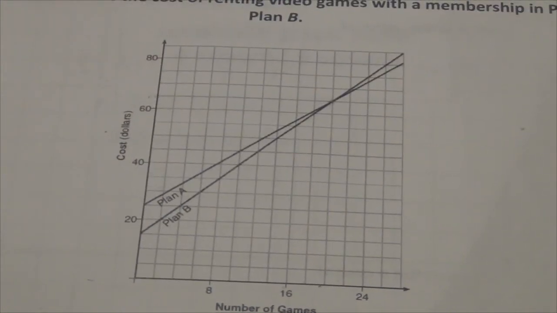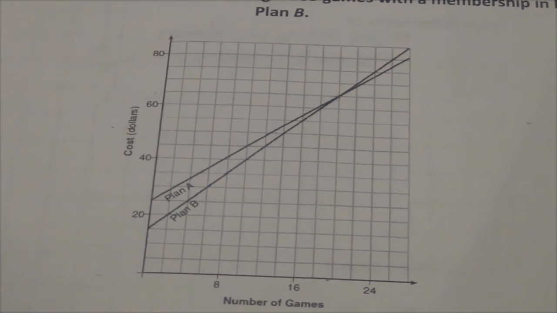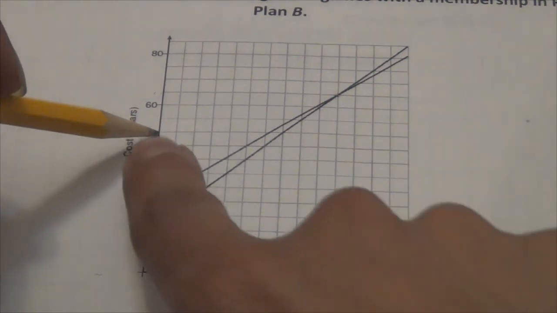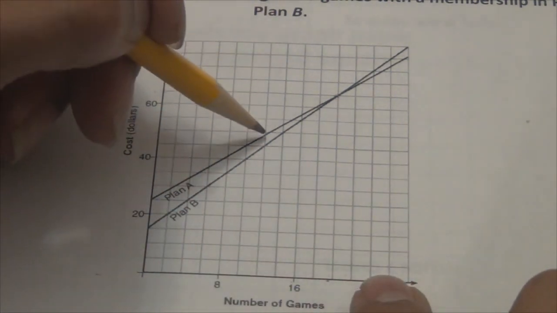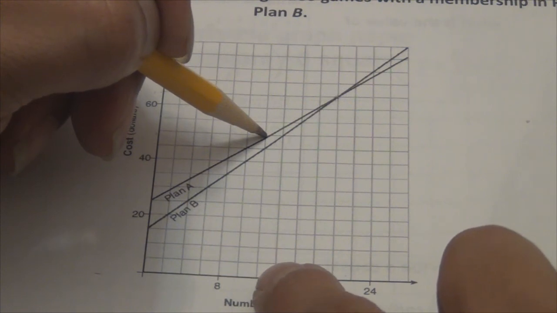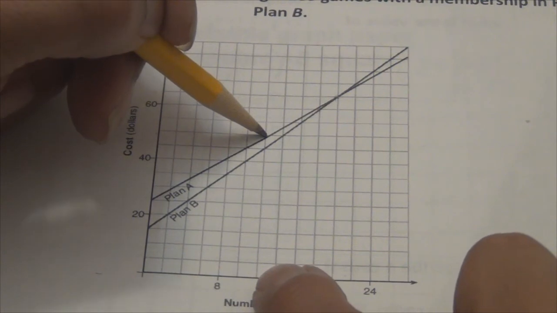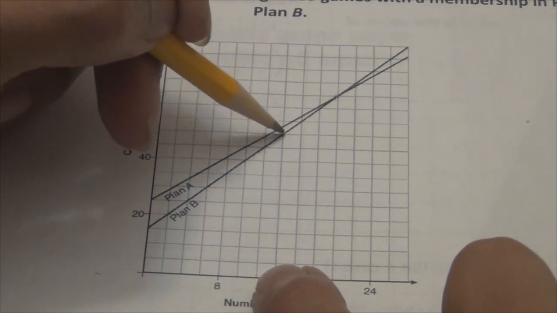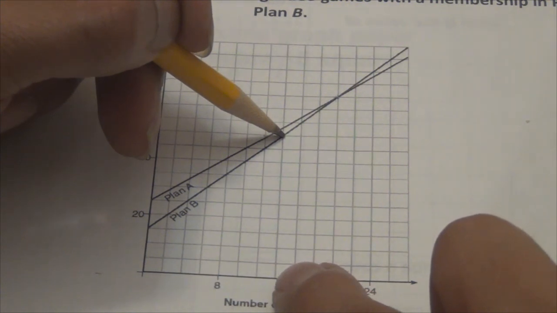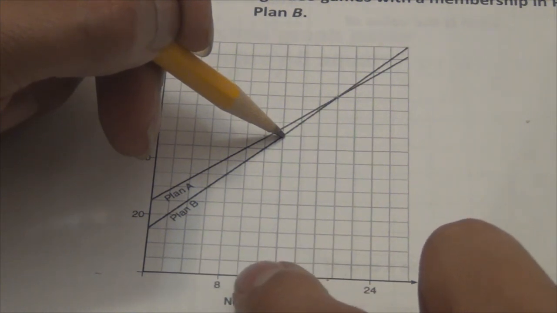All right, so why is plan B the better choice for Dylan? Well, Dylan has $50, right? So what can $50 get you? This is $50. So here you only get 12 games with $50 in plan A. But here is plan B. You get what? 10, 12.